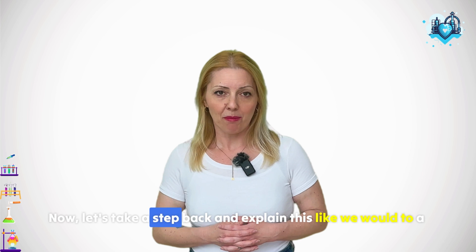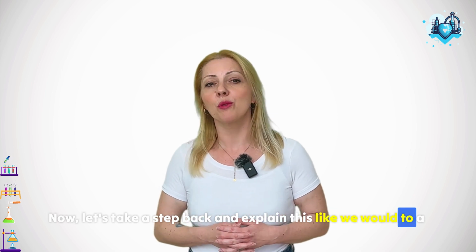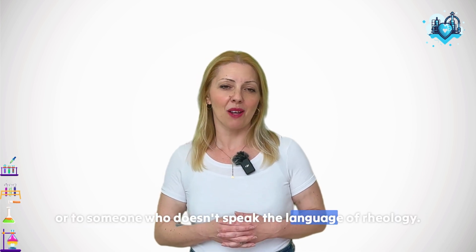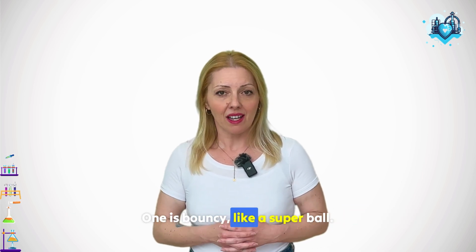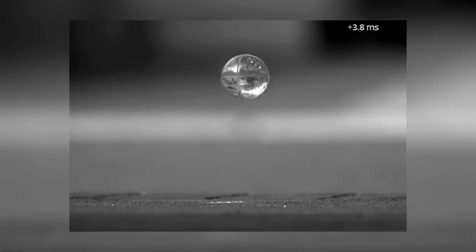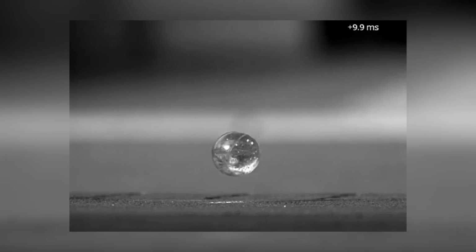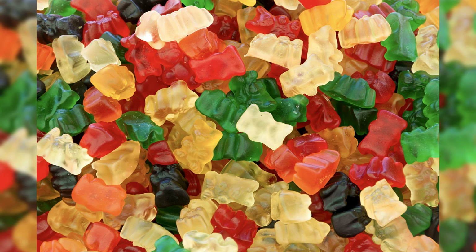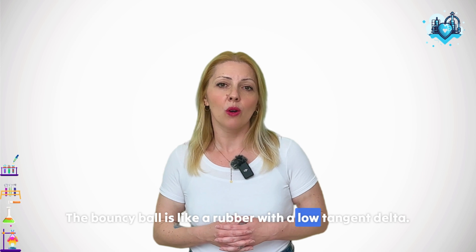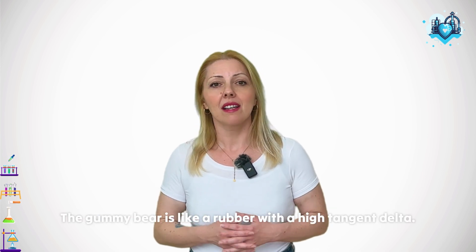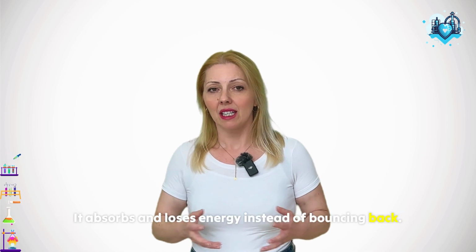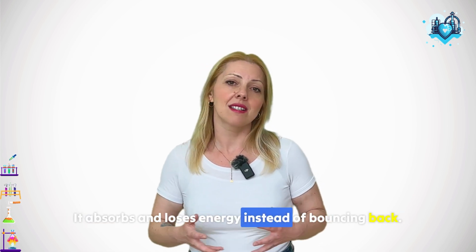Now, let's take a step back and explain this like we would to a child or to someone who doesn't speak the language of rheology. Imagine you have two kinds of rubber balls. One is bouncy, like a super ball. It springs back when it hits the ground. The other is soft and squishy like a gummy bear. It doesn't bounce much, and if you just throw it down, it just splats and sticks. The bouncy ball is like a rubber with a low tangent delta. It stores and returns energy well. The gummy bear is like a rubber with a high tangent delta. It absorbs and loses energy instead of bouncing back.